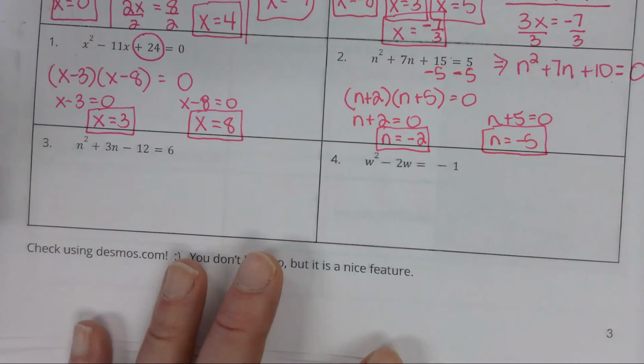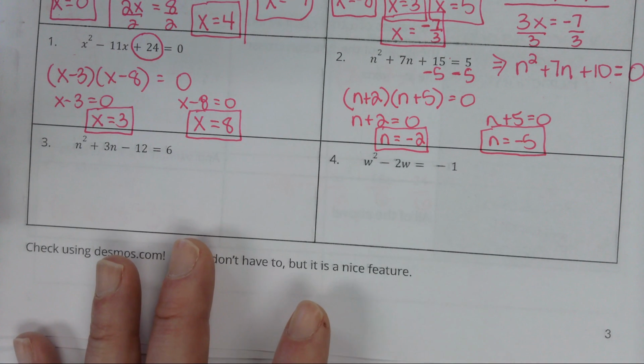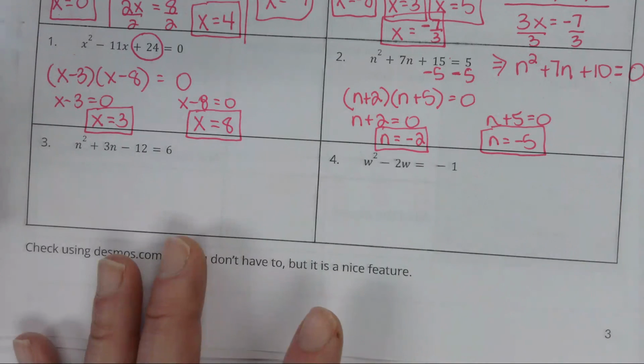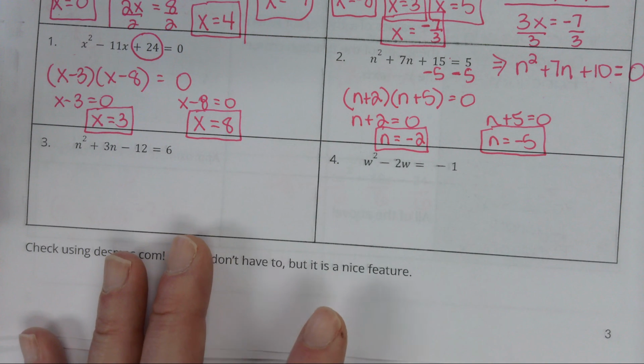Would you like to do one more of those together, or would you like to just practice doing that on a whiteboard? Whiteboard. Okay, go grab one.